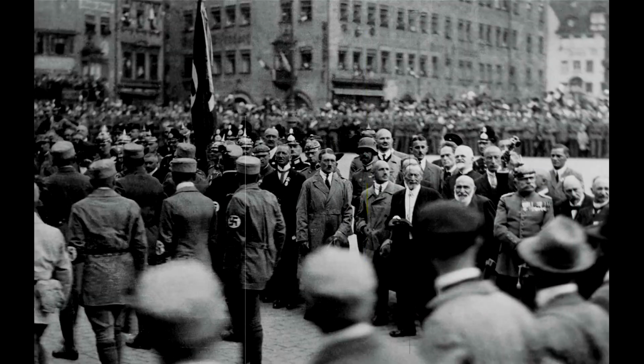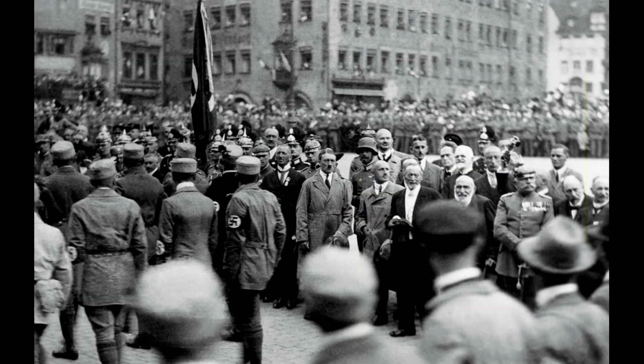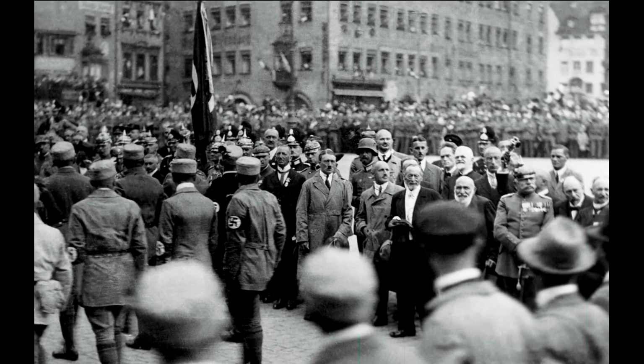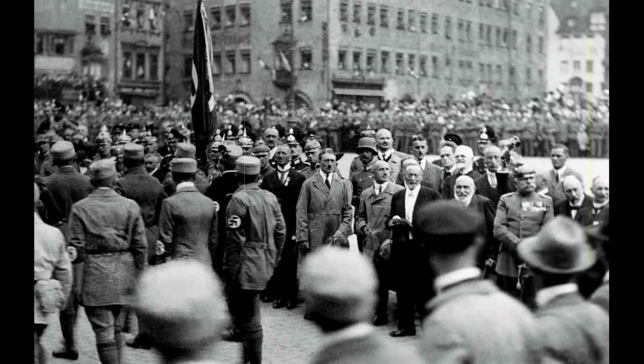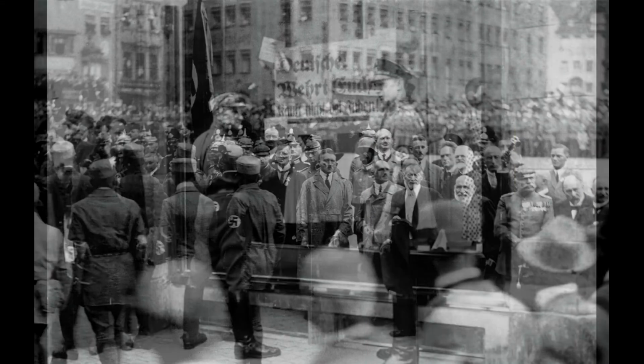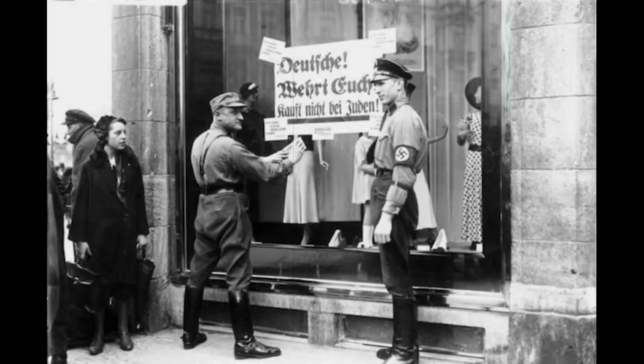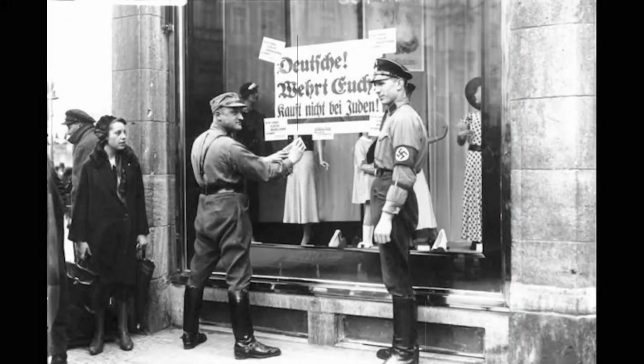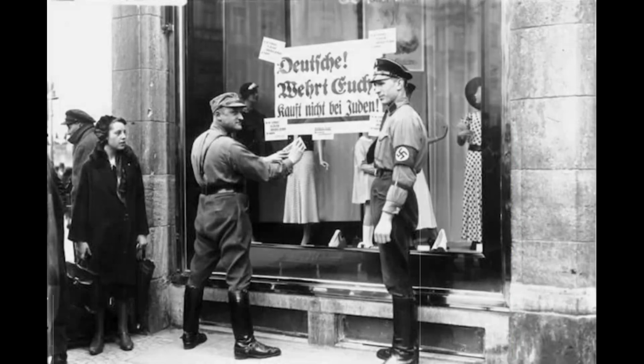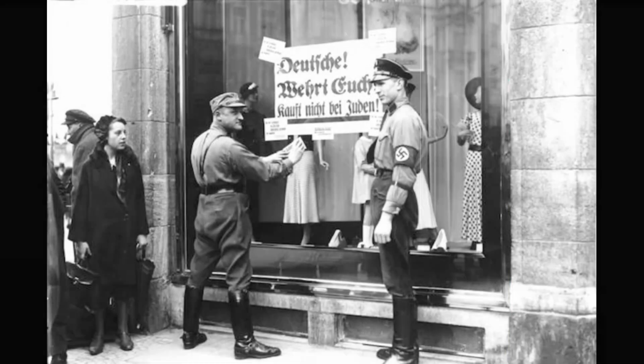With the Enabling Act in place, Hitler and the Nazis moved quickly to solidify their control. Opposition parties were banned, the media was brought under state control, and concentration camps were established to detain political prisoners. Germany was rapidly transforming into a totalitarian state.